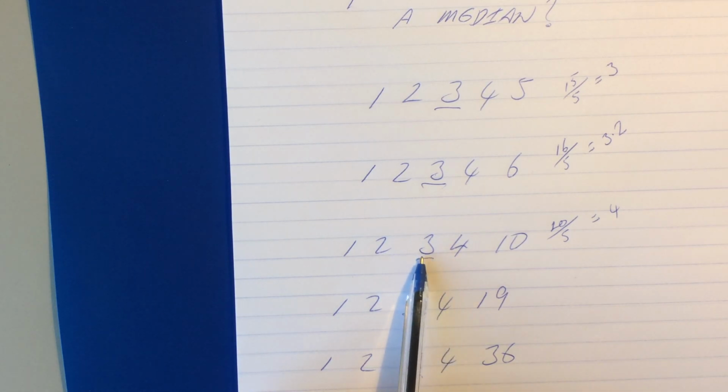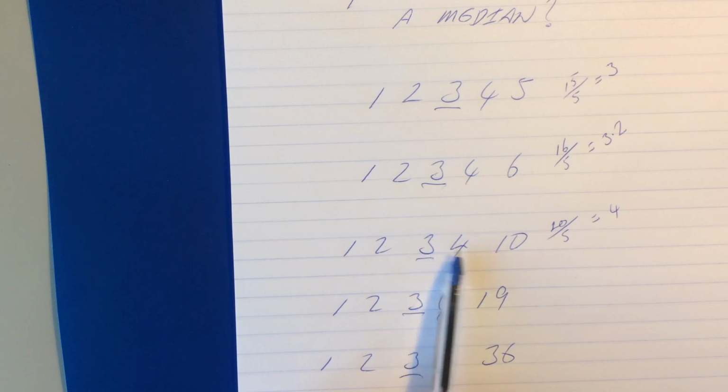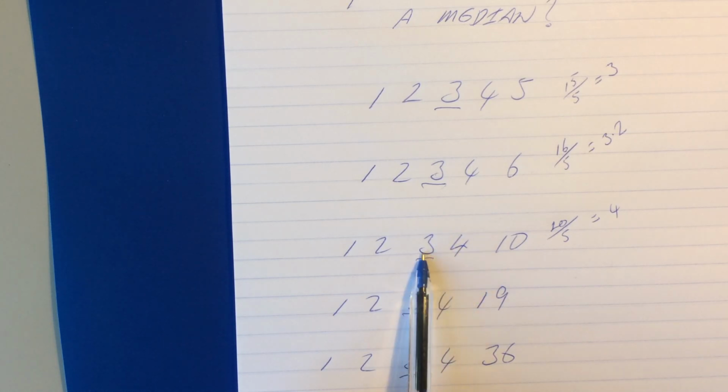Again, maybe 4 is, well, it's certainly a different view of what the center of this data is. And it's debatable whether 3 or 4 is the ideal.